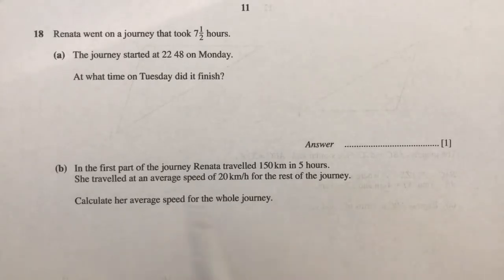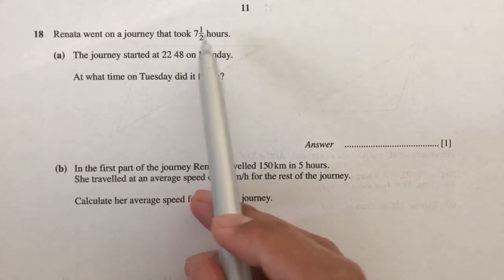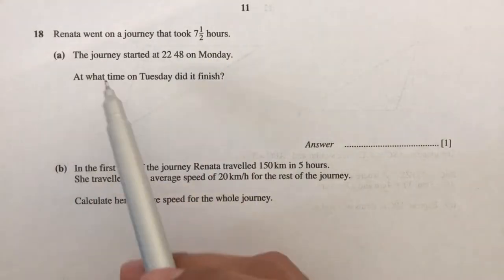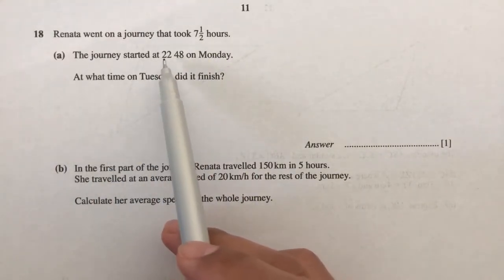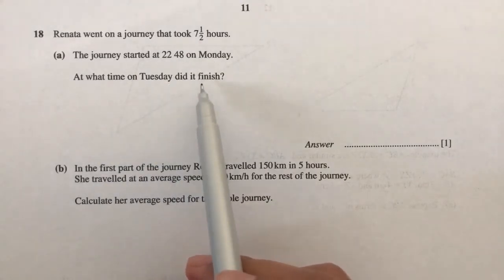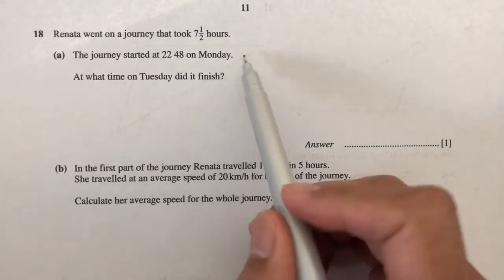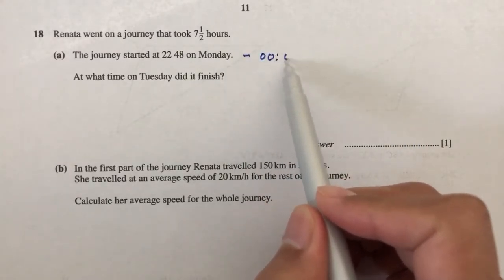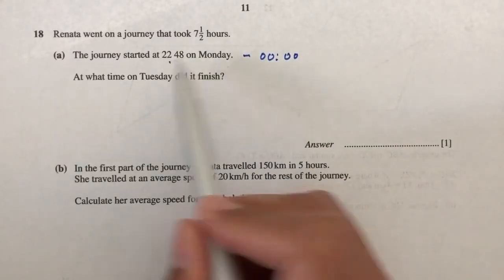Question number 18. Renata went on a journey that took 7.5 hours. Part A. The journey started at 22:48 on Monday. At what time on Tuesday did it finish? So Monday ends at midnight, right?